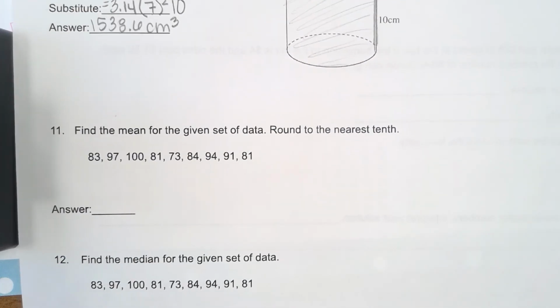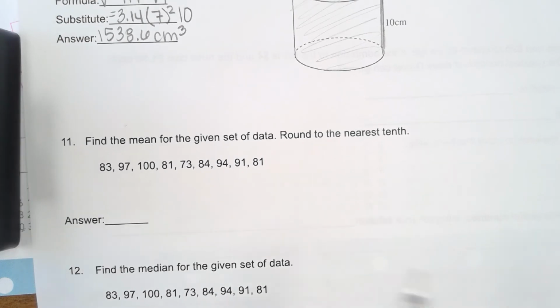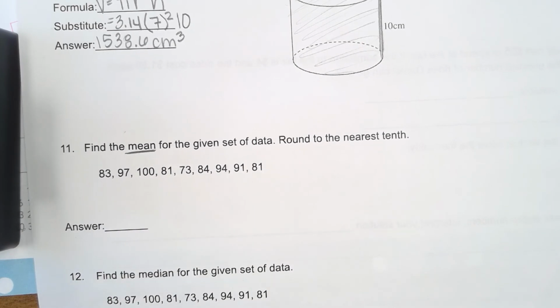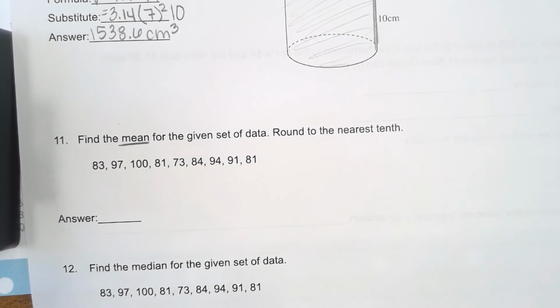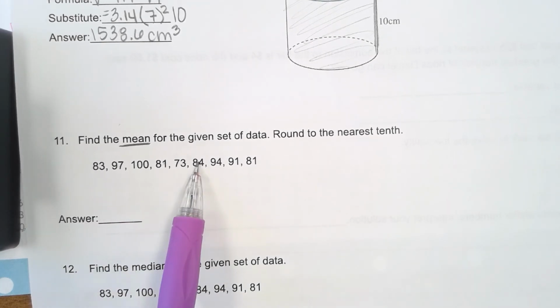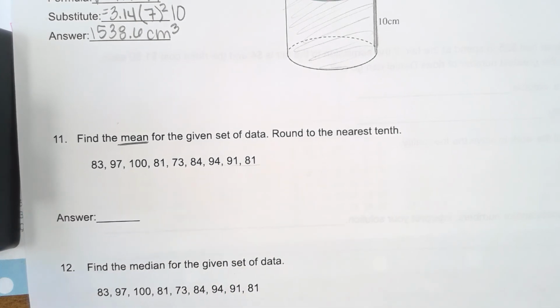Alright, number 11, find the mean for the given set of data, round to the nearest tenth. So I know that we didn't teach you guys this yet, but you guys should have learned this last year. But when you find the mean, that means that you are adding up all of the numbers that they give you and then divide it by how many numbers there are.